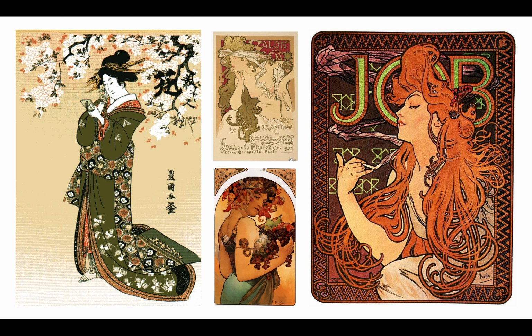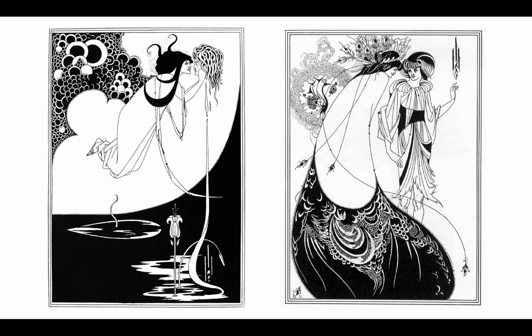This was built off of the Art Nouveau movement throughout the world. And this looked at playing with pattern, and the world wasn't necessarily real. You can tell by looking at this.